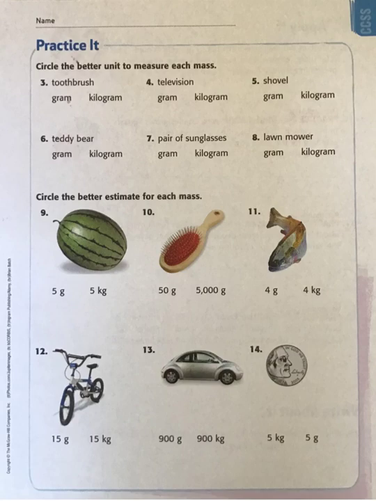Okay, let's turn to page 647 and let's practice what we've learned about kilograms and grams. At the top of the page, it says, circle the better unit to measure each mass. So if we're thinking about a toothbrush, would we be measuring it in grams or kilograms? We would be measuring it in grams. A toothbrush doesn't weigh much, right? When you put it in your hand, it doesn't feel very heavy.